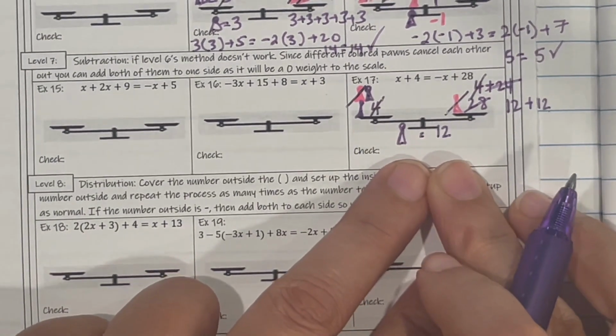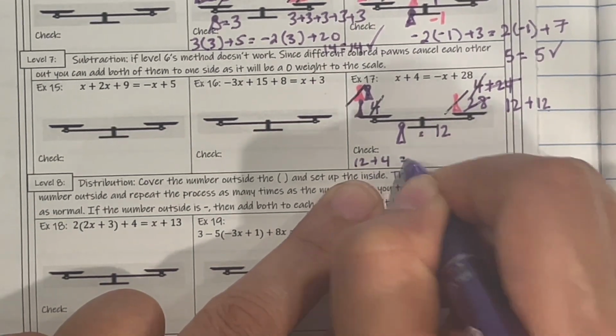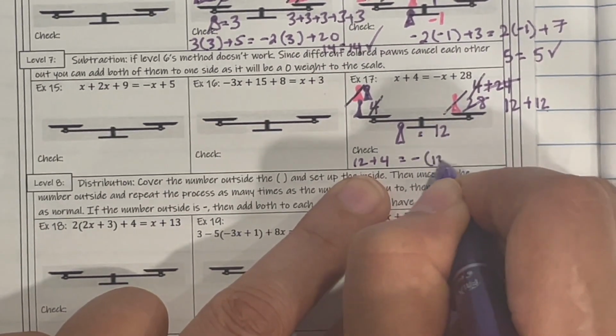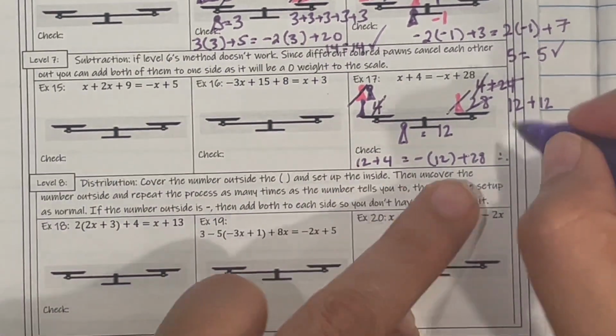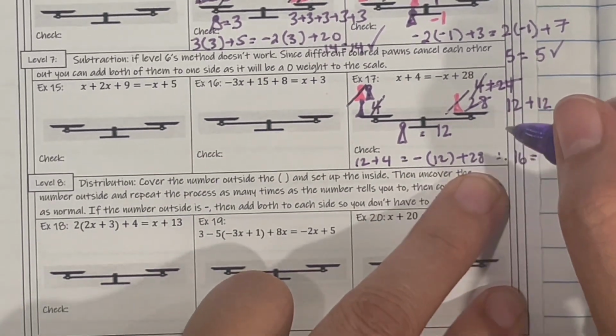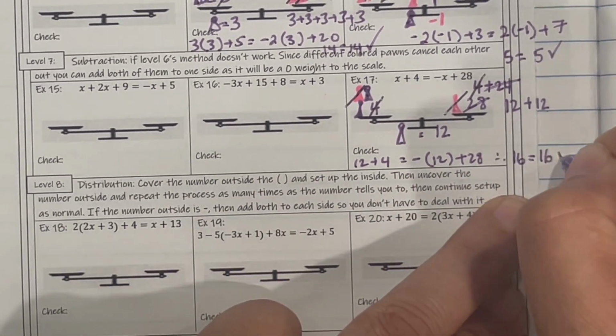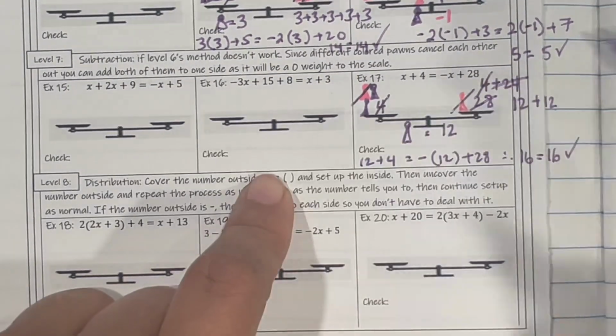And let's check that. Let's make sure we're right. So I have 12 plus 4 equals negative 12 plus 28. So that's going to be 12 plus 4 is, and put that in the calculator, 16. Negative 12 plus 28 is also 16. So I did that right. All right, let me do another example, then you can practice one more.